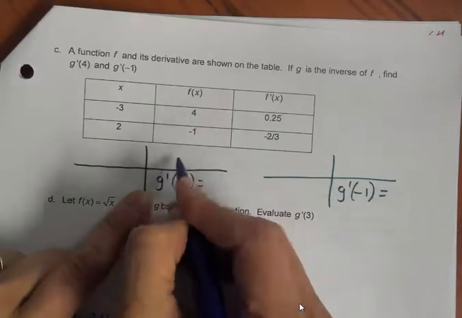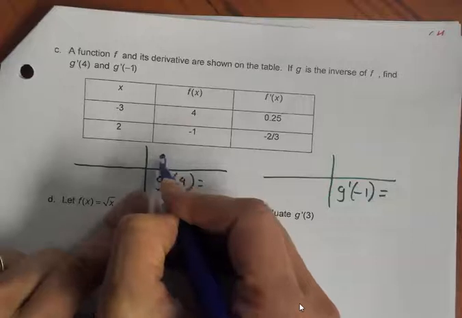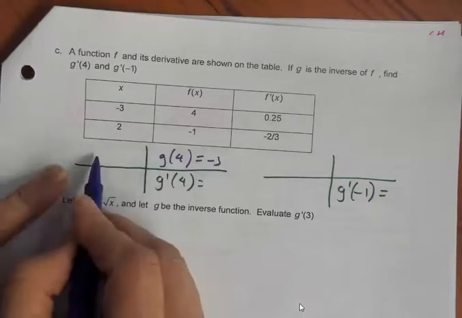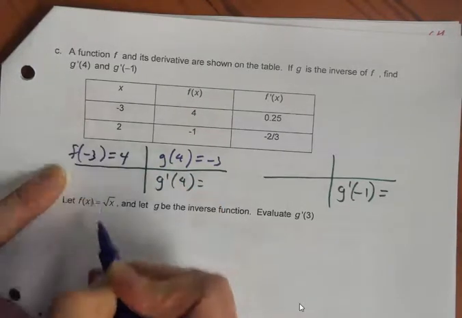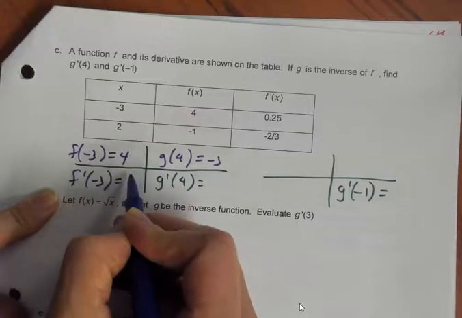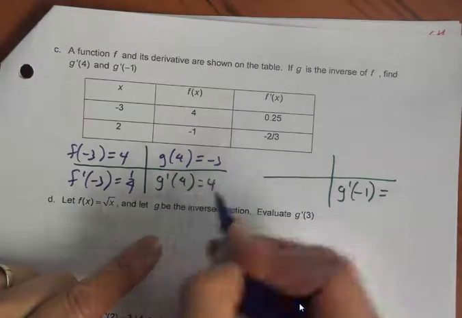Yes, this one. So top right is g of 4 equal to -3. And then f of -3 is equal to 4. And then f prime of -3 is equal to 1/4. And then g prime of 4 is equal to 4. Good. So that's your answer right here.